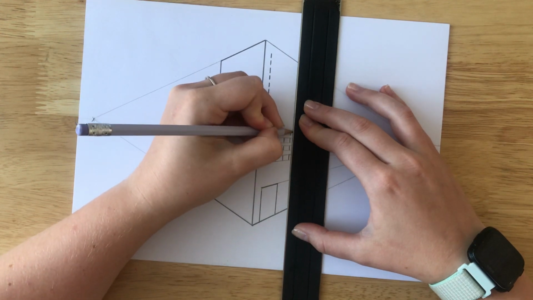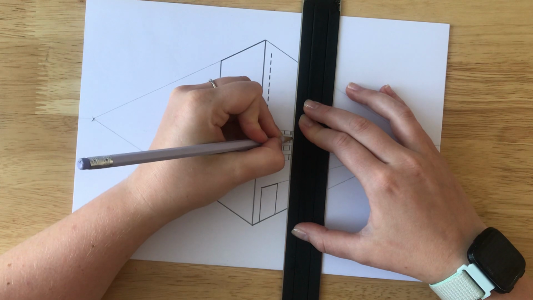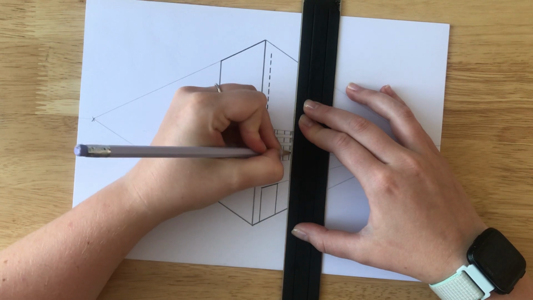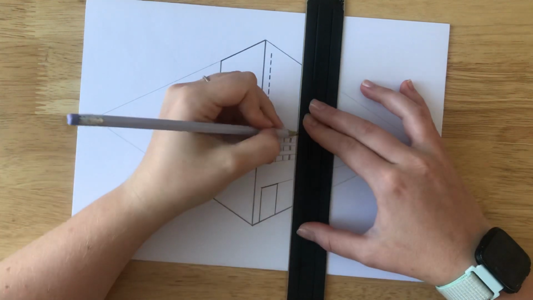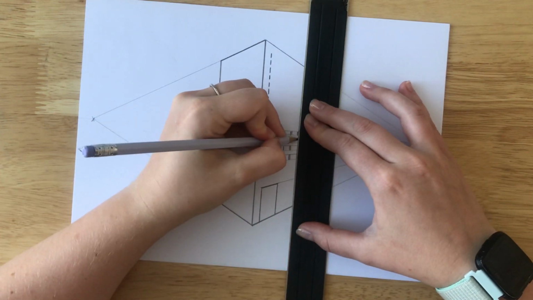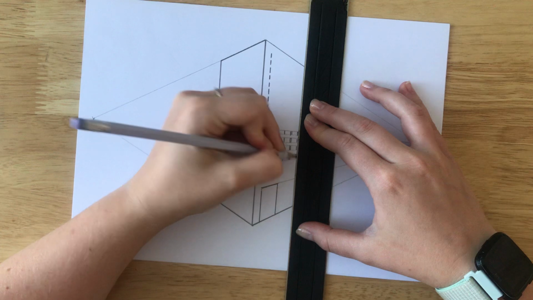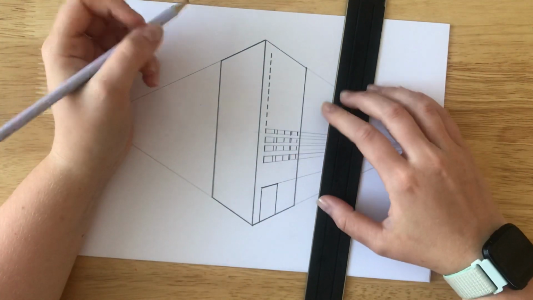Remember, because of the perspective, these might actually end up looking smaller the further you go back, so I'm trying to make the gap a little bit smaller here. So something like that, and I've got my windows set up there.